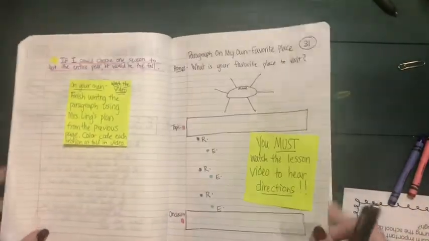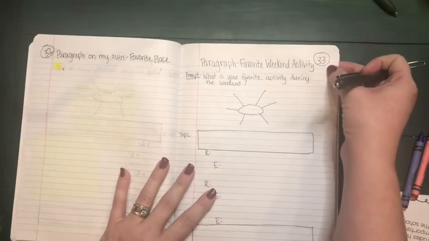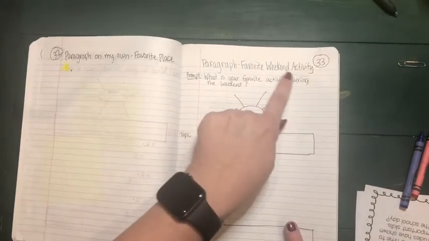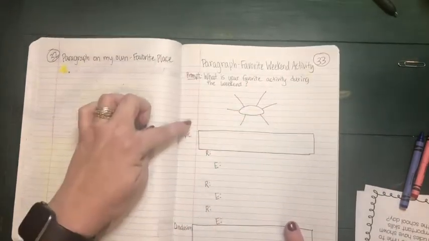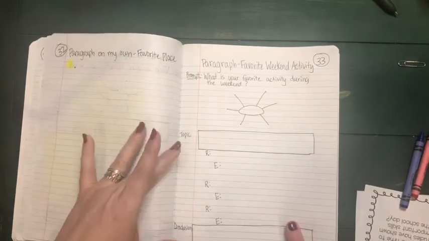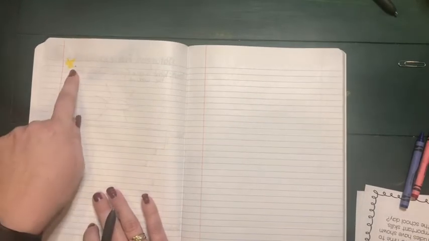We have finished our section on creating our paragraphs, and now we're transitioning into writing about an opinion. So we're going to go ahead to the next page. So last week, our last paragraph that you wrote on your own was your favorite weekend activity. You should have had your prompt, which was then followed by your idea web, your planning sheet with your two boxes and your bulleted points.